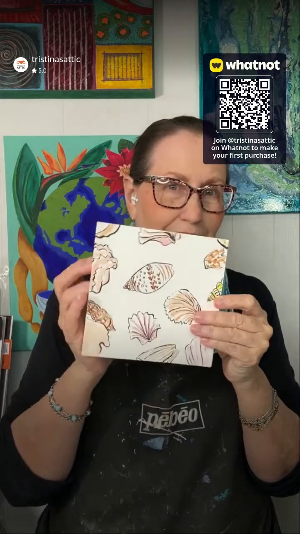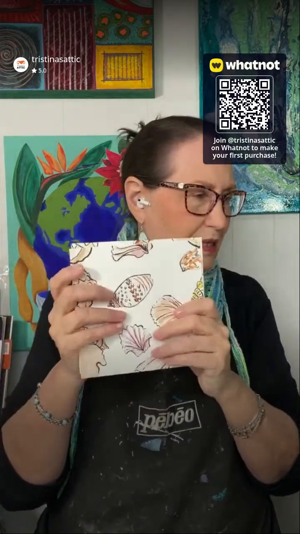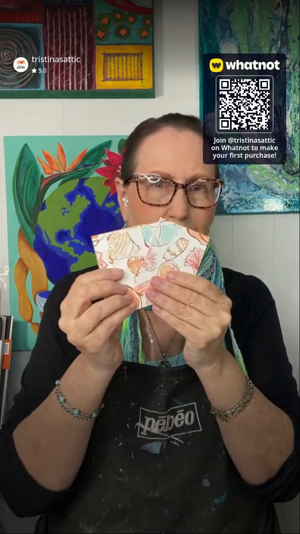So with this set of four here, this is 6 by 6 is the size of these. I did it right. And then I also did some artist trade cards in that same similar pattern. And guess what? I didn't get them right. In other words, the tiling is off. So it is helpful to have instructions and follow along with the instructions.